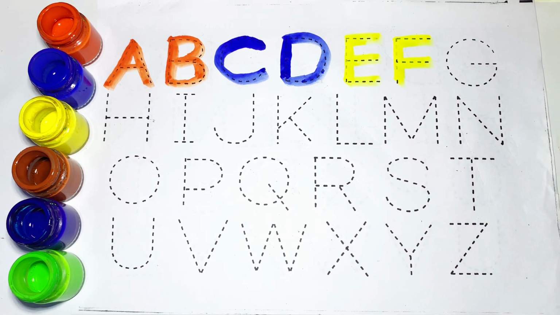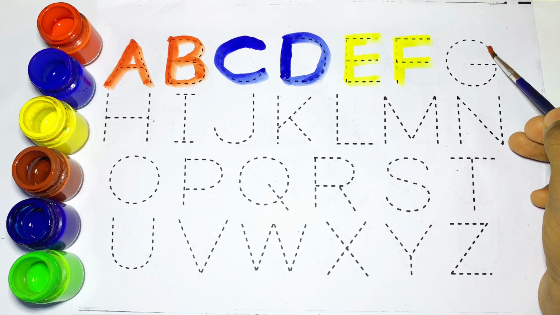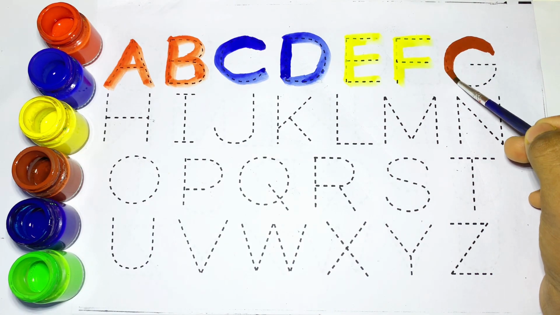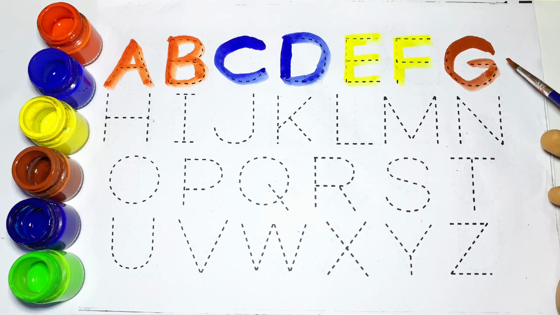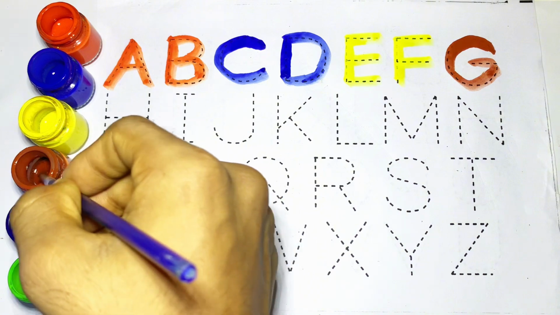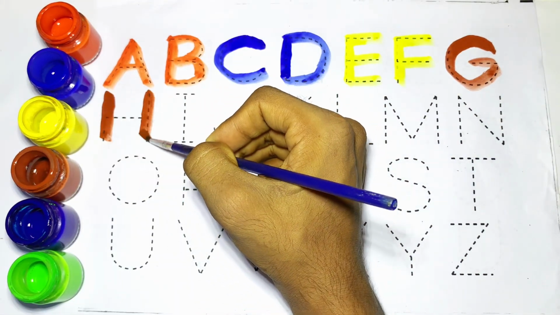Kids, now draw G. G for God, G for glass. And use brown color. The alphabets of G. Kids, again use brown color and draw H. H for hand, H for helicopter.